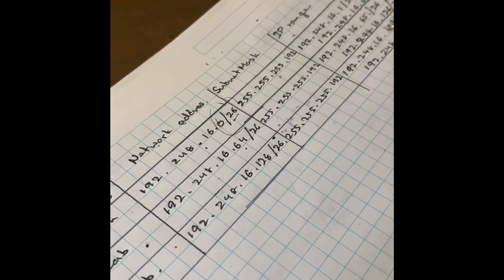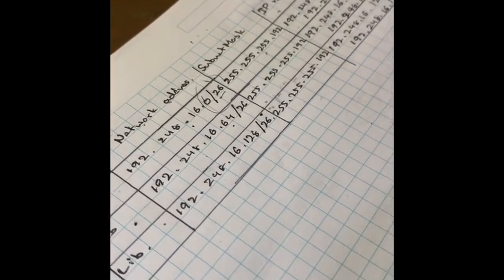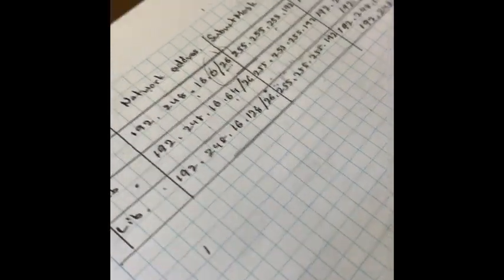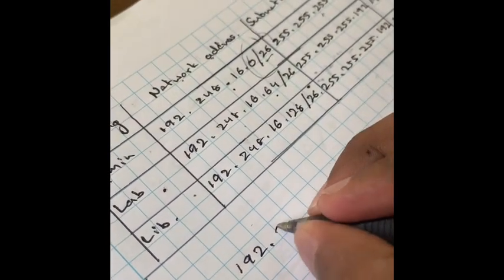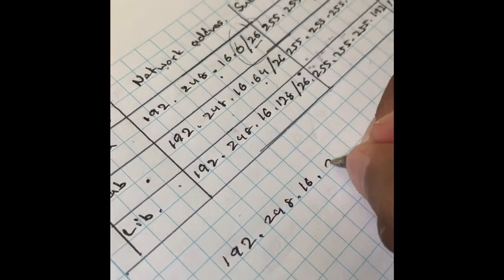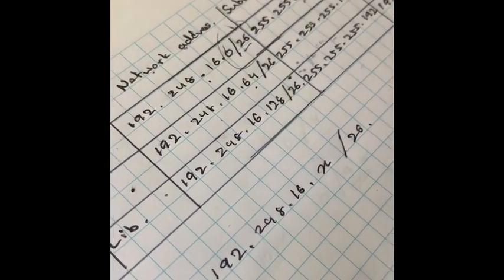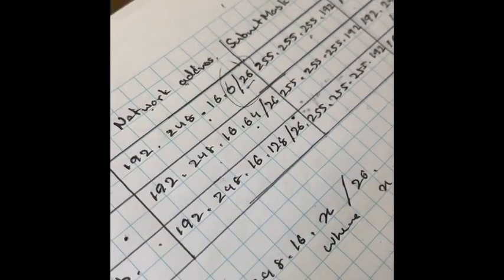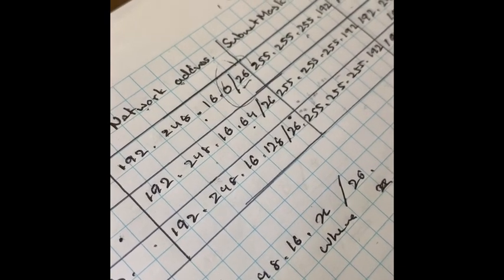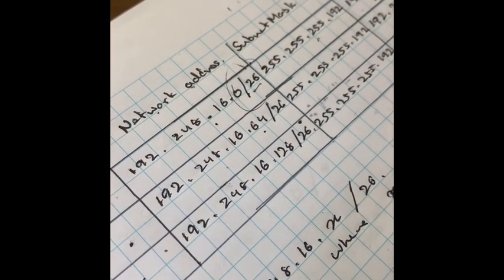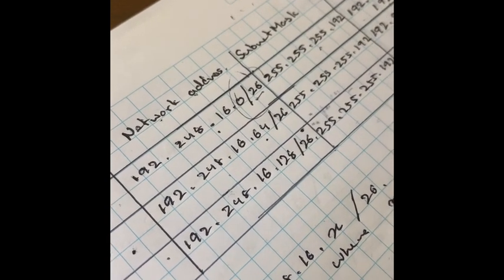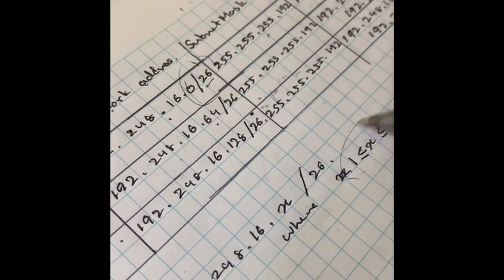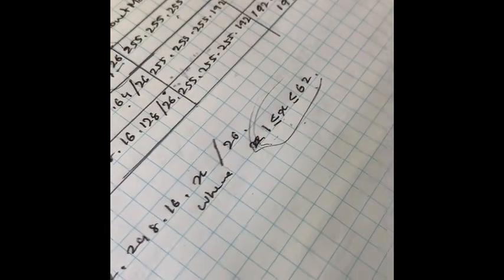There is in fact another way to write a range of IP addresses. You can write the first IP address range as 192.248.16.x/26, where x is greater than or equal to 1, less than or equal to 62. So it covers the entire range.